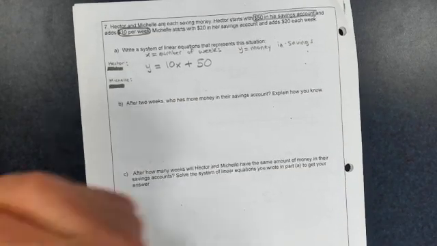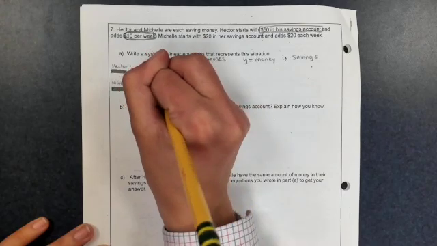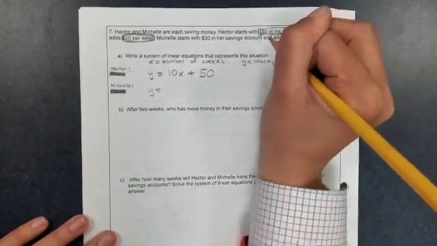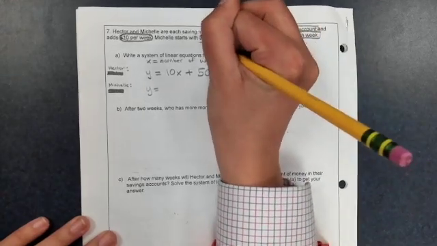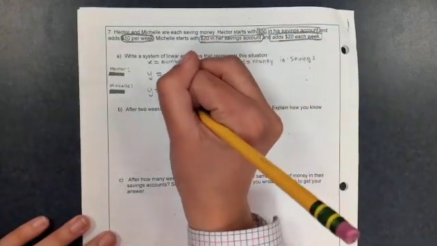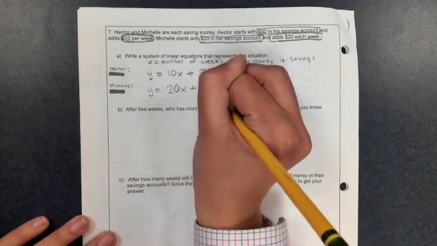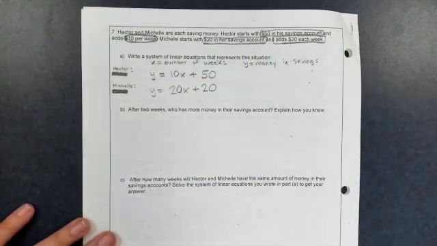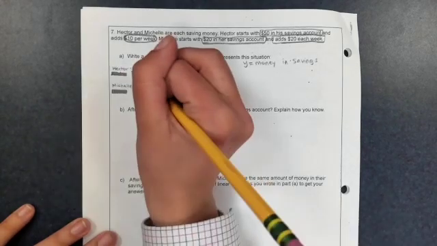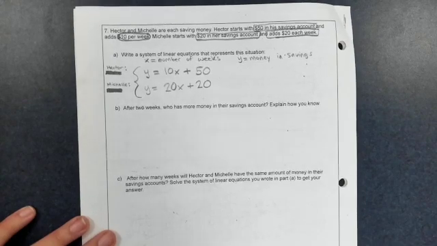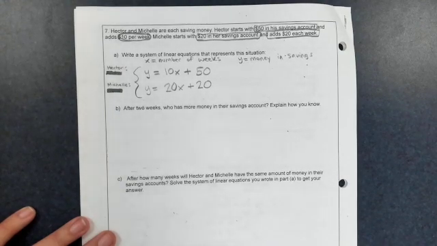And then Michelle makes $20 each week and starts with $20 in her savings account. So that's going to be 20x, $20 per week, plus 20 for the $20 in her savings account. This is now my system of linear equations that represents the scenario. We can use those two equations to figure out after 2 weeks who has more money.